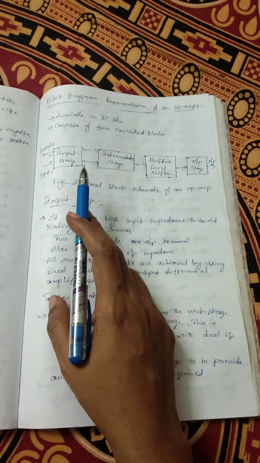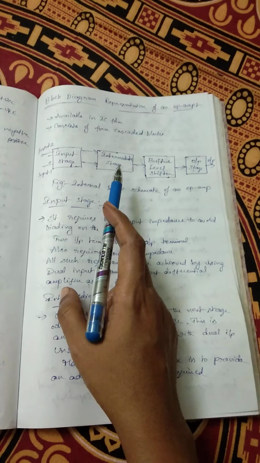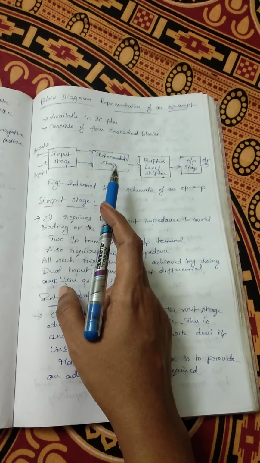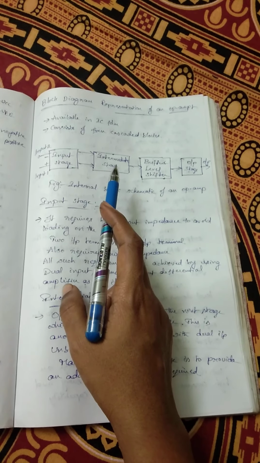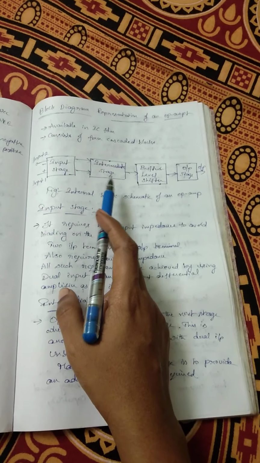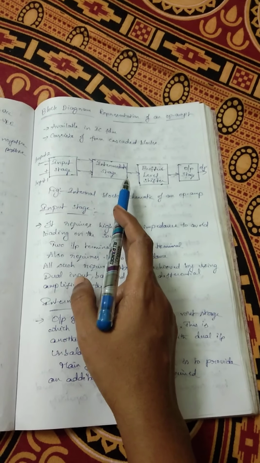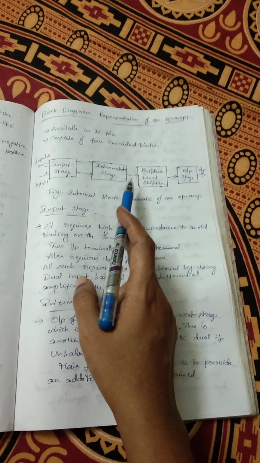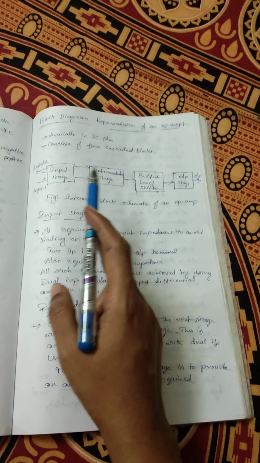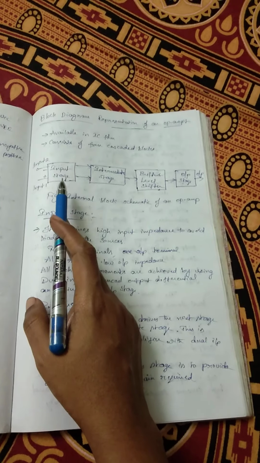The output of the input stage drives the next stage, which is an intermediate stage. This is another differential amplifier with dual input unbalanced output configuration. That is, in this case we are applying 2 inputs and we are taking the output at only one collector with respect to ground. So the overall gain requirement of the op-amp is very high.